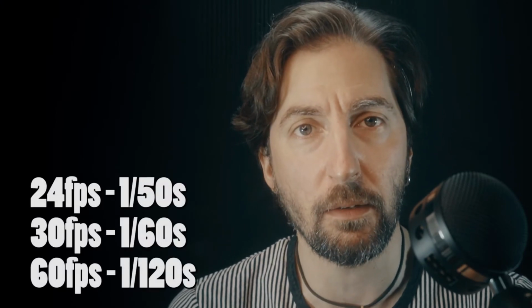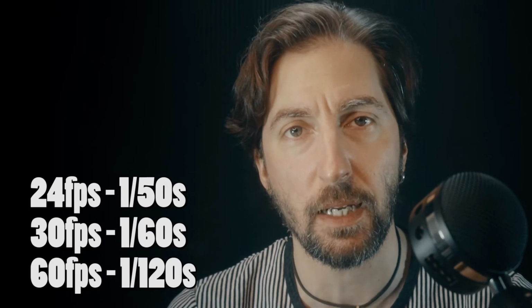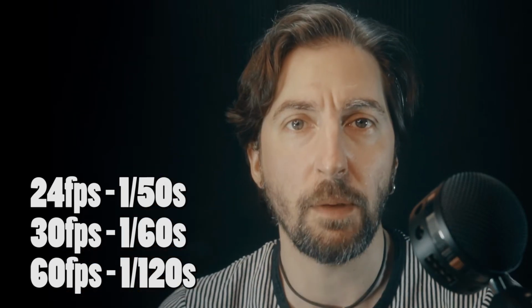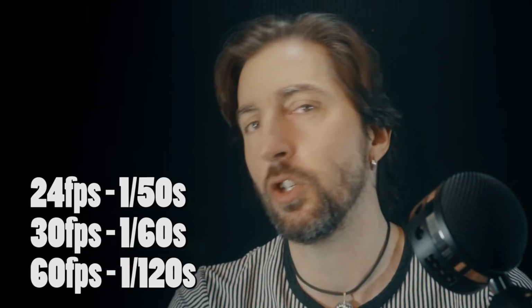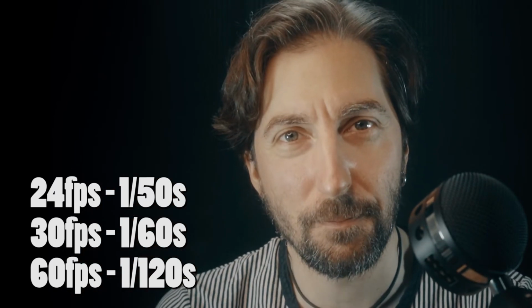So when shooting 24 frames per second, the shutter speed should be set to roughly 1/50 of a second. When we shoot 30 frames per second, shutter speed needs to be at roughly 1/60 of a second. When we shoot 60 frames per second, the shutter speed should be at roughly 1/120 of a second. So you get the notion.